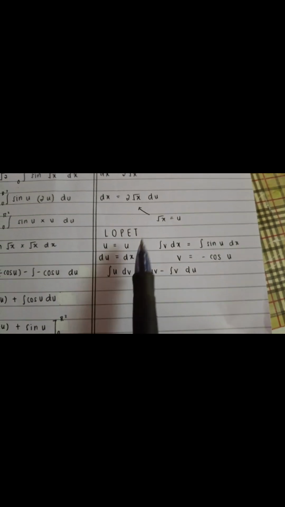Why? Because we bring the 2 to the front, so it will be times by the √2, and we will get sin u times u. From here you can't directly integrate, so we are going to use integration by parts, where we will use LIATE.